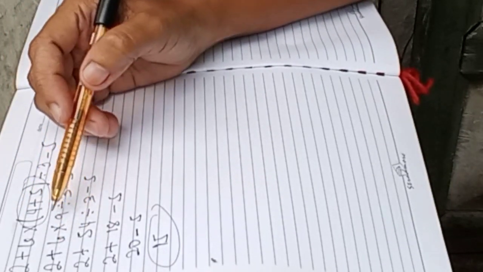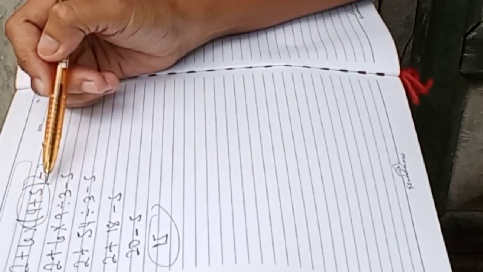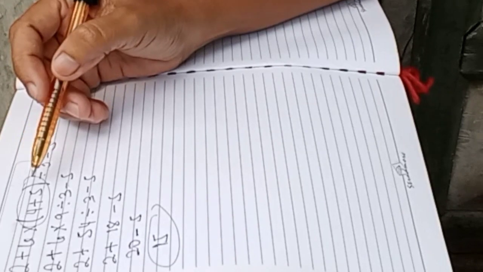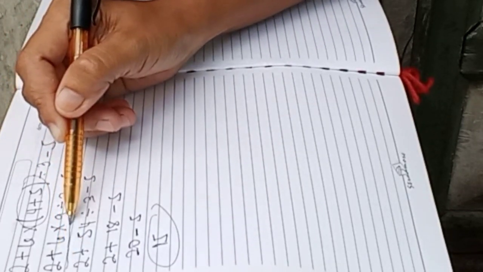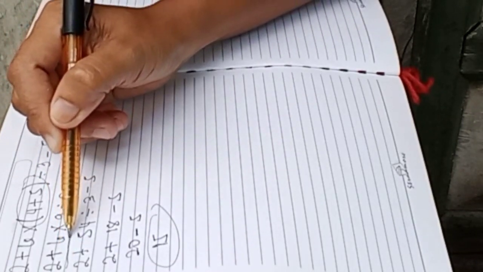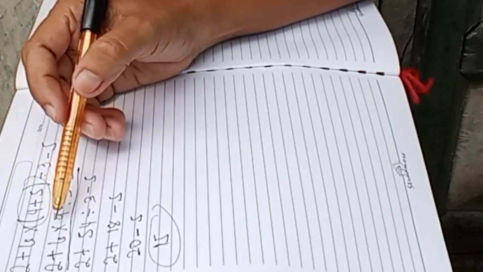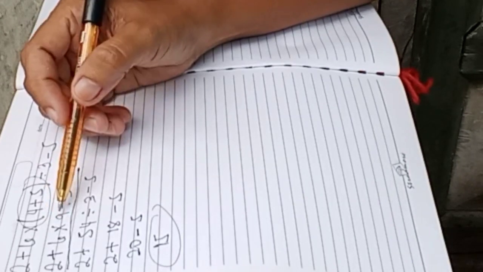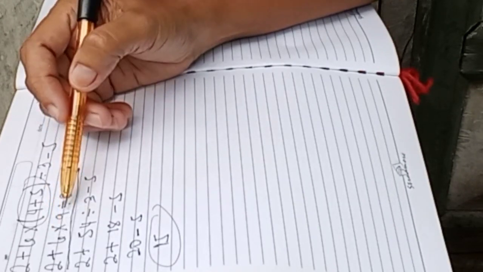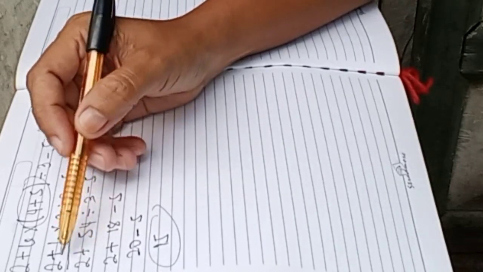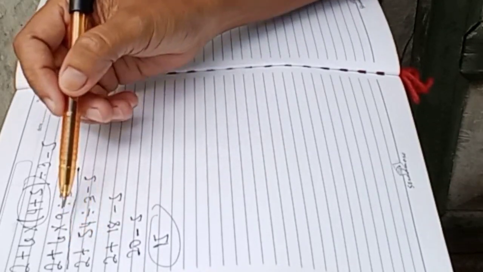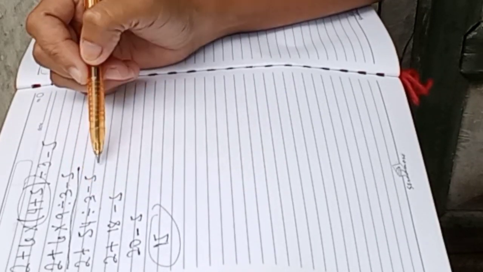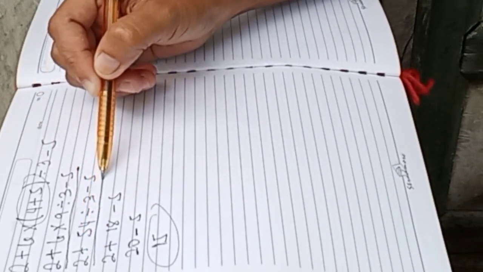So 2 plus 6 times, inside the parentheses 4 plus 5 equals 9, divided by 3 minus 5. In this equation, you can see the multiplication and division. Whichever comes first is multiplication, so you need to solve the multiplication first. Copy the 2 plus, then 6 times 9 is 54, divided by 3 minus 5.